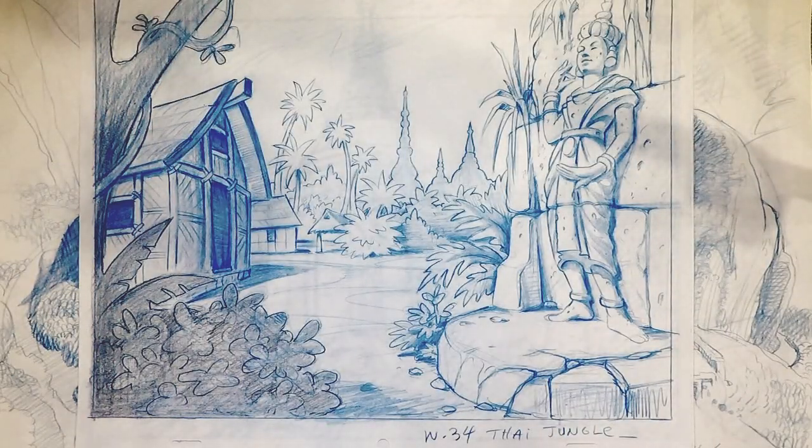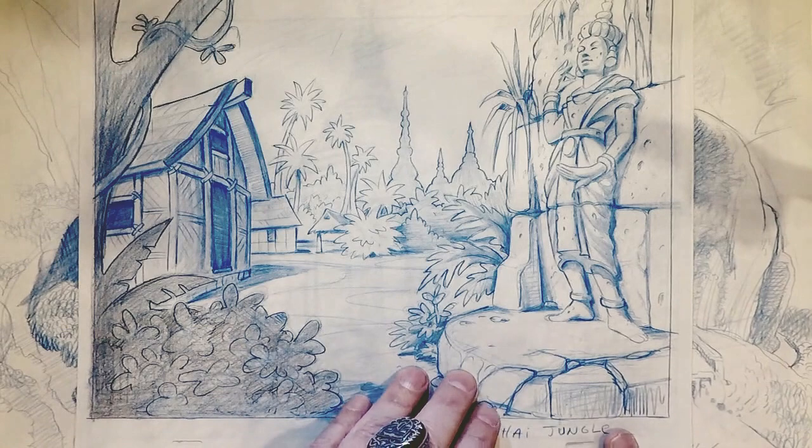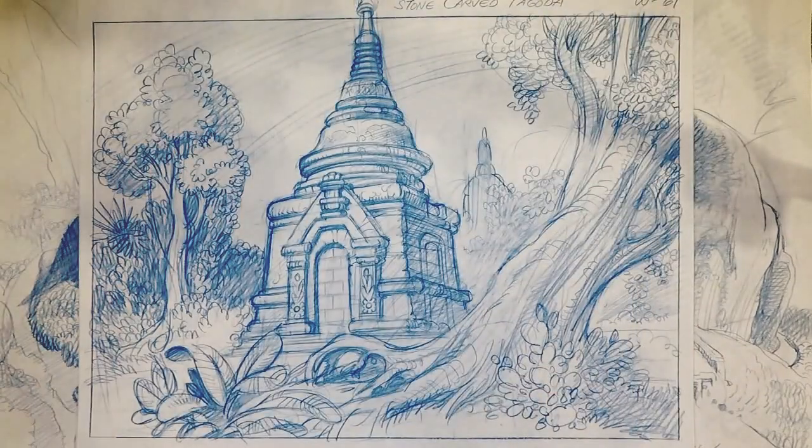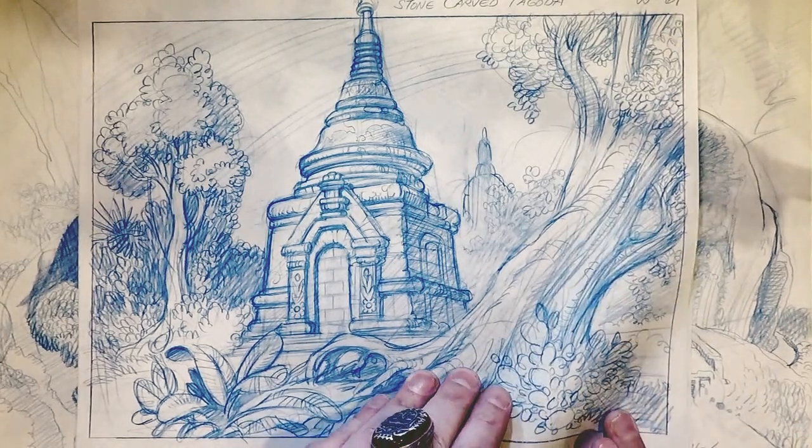Okay, now we're going to go through a series here of all over the world, and he's able to express all over the world. This is a jungle in Thailand. There is probably Cambodia, from the looks of it.